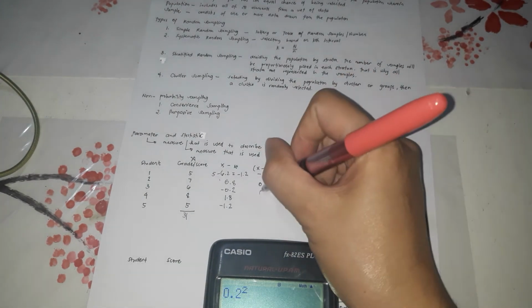Negative 1.2 squared is 1.44. 0.8 squared is 0.64. 0.2 squared is 0.04. 1.8 squared is 3.24.